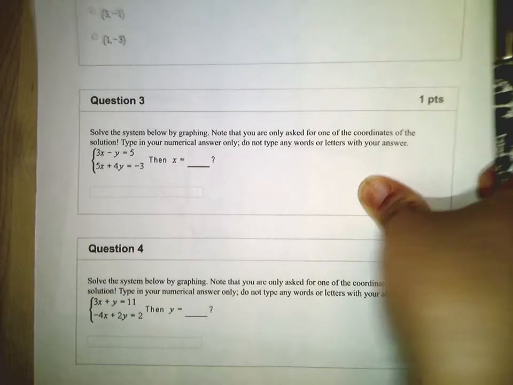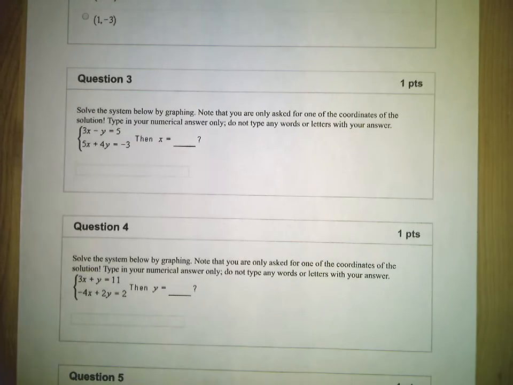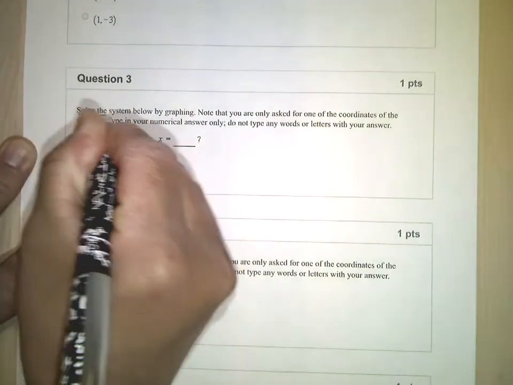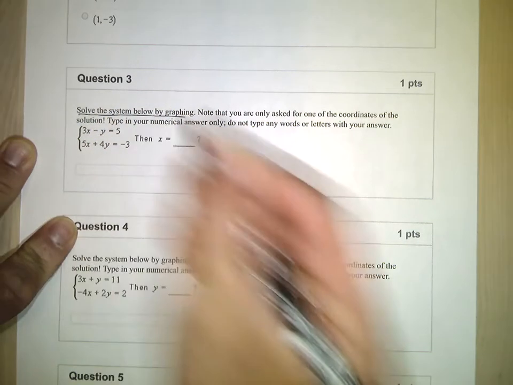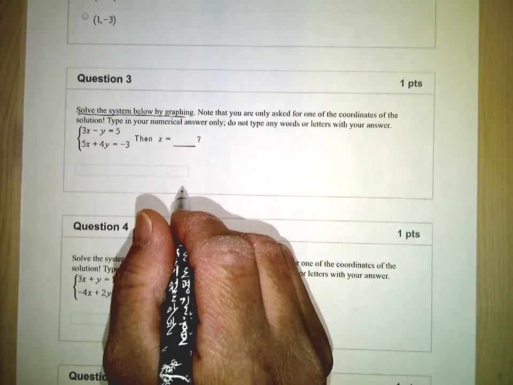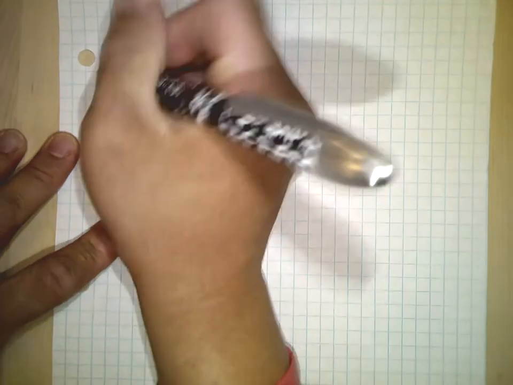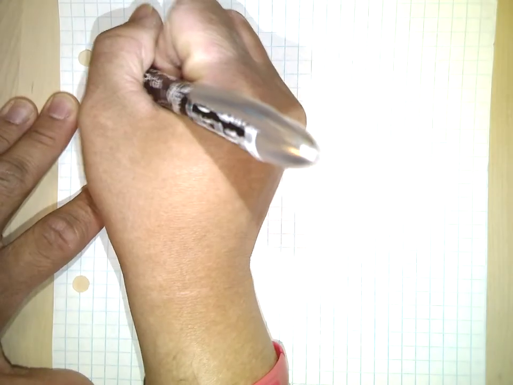Now here is another question. Solve the system of equations below by graphing. So I have a piece of graph paper here, and I'm going to write the system of equations that was given down on it.